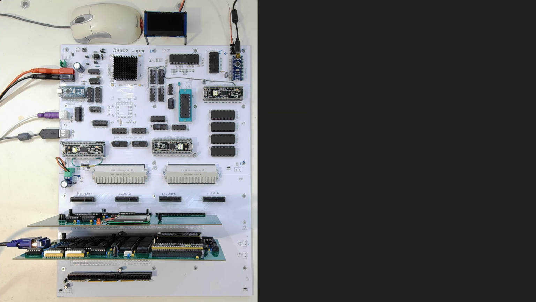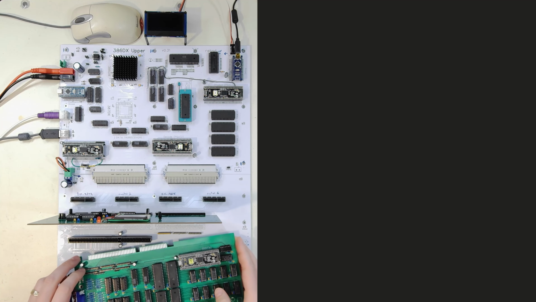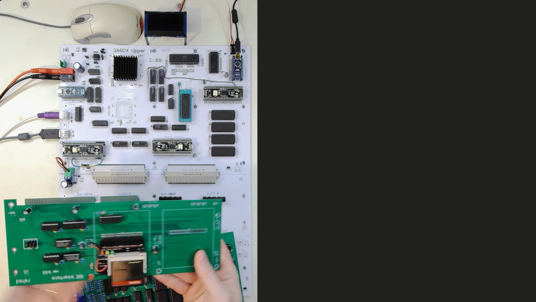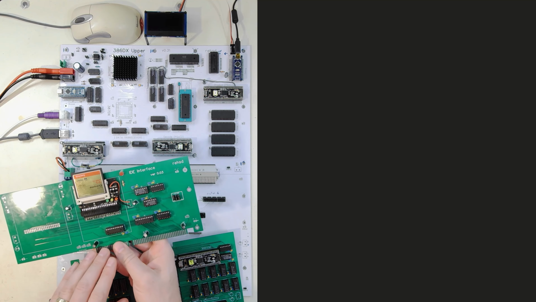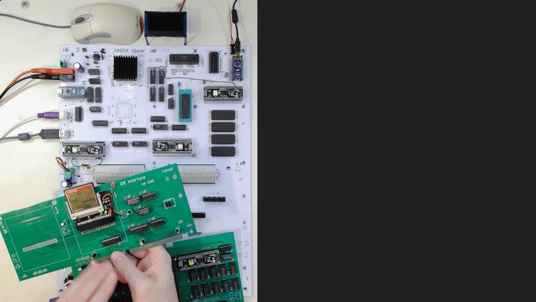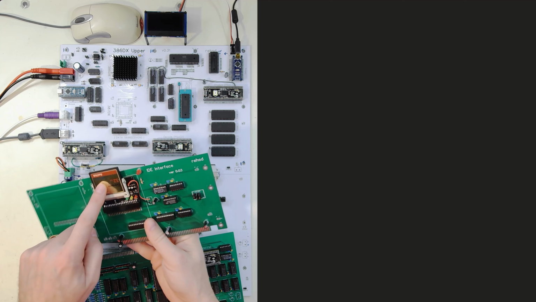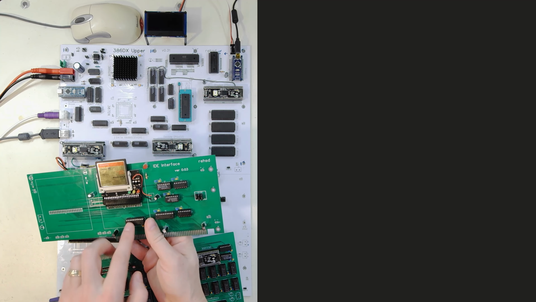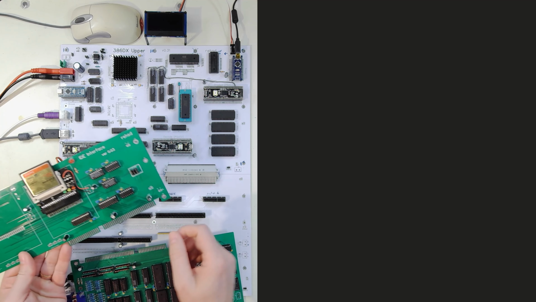So this will be a short video, but I just want to point out that I now have my IDE interface running, and I'll pull these cards out for a minute. This is the simple IDE interface that I am using. Right now I'm running a 32 gig SanDisk CF card. I'm placing it into a CF to IDE adapter, and that connects to this IDE interface that then goes to an ISA bus onto my system.